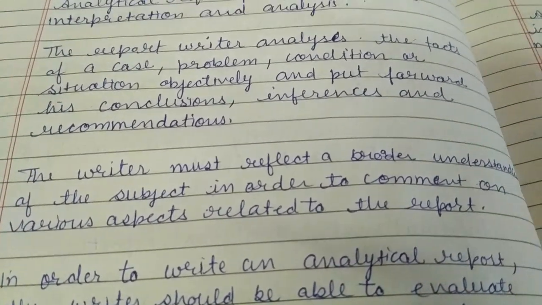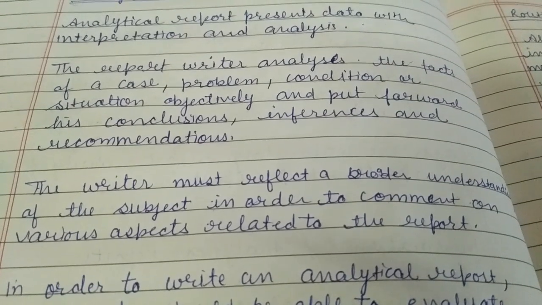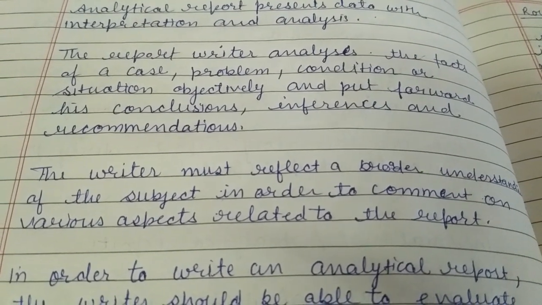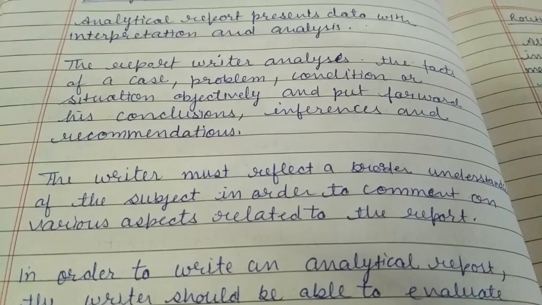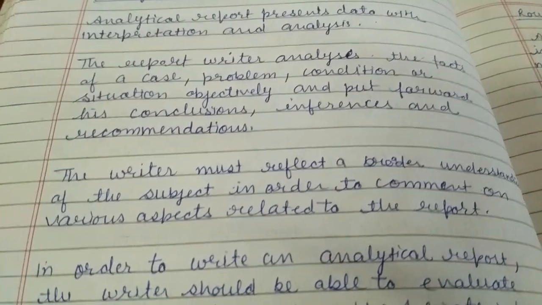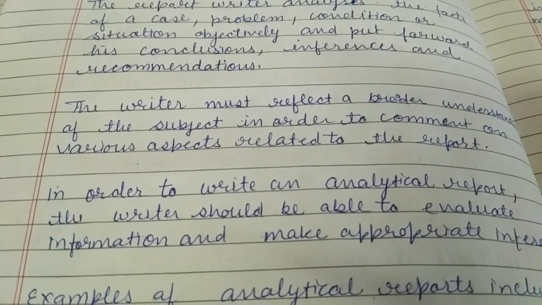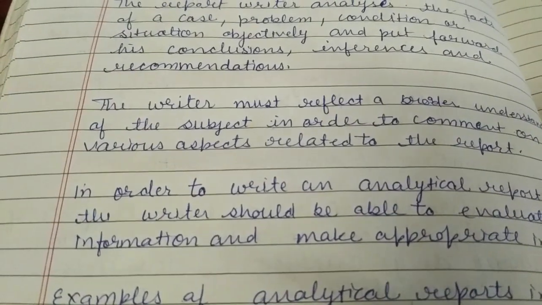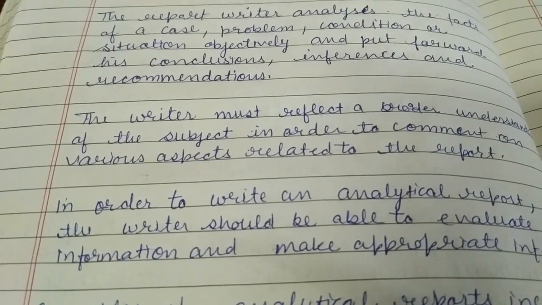The writer must reflect a broader understanding of the subject in order to comment on various aspects related to the report. So it requires a thorough study, a detailed study, and a broader sense of mind. In order to write an analytical report, the writer should be able to evaluate information and make appropriate inferences. So the company has to take a decision which is based upon a particular report. So the report must be informational.